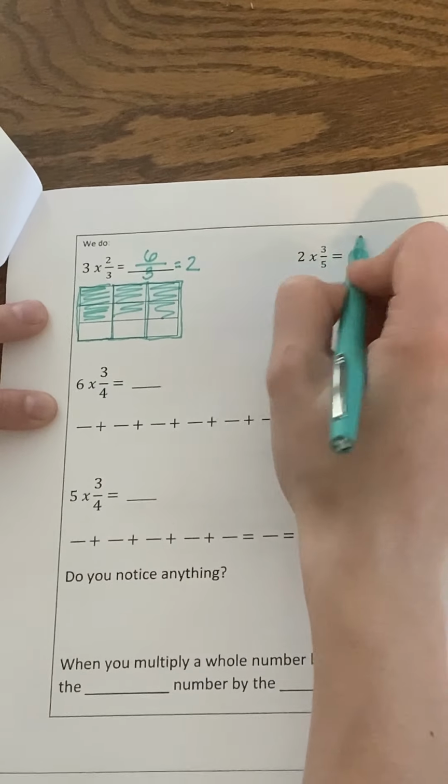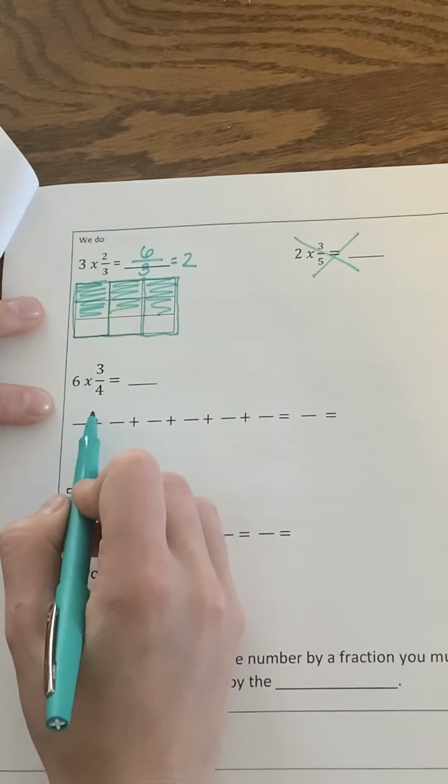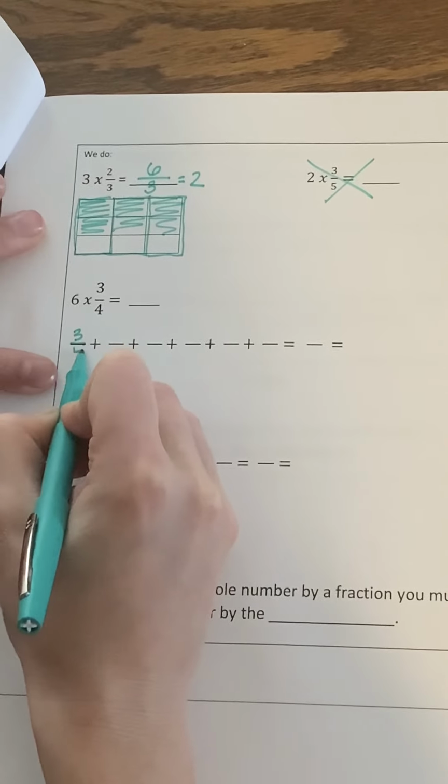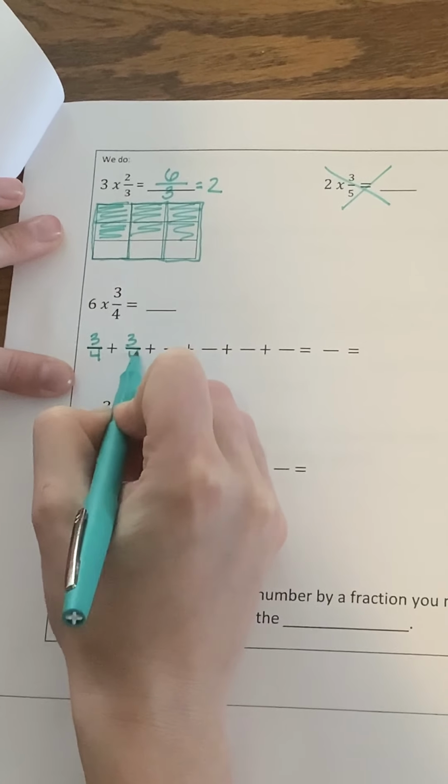We're not going to do this one. We're going to cross that one off. 6 times 3/4. I could also use repeated addition. I could do 6 times 3/4, so I'm going to write 3/4 6 times.